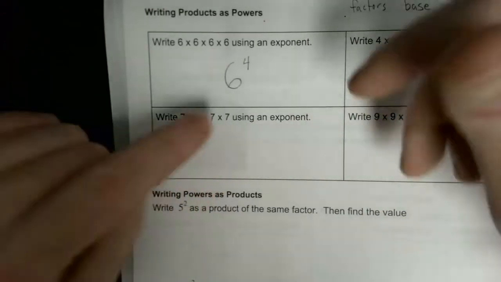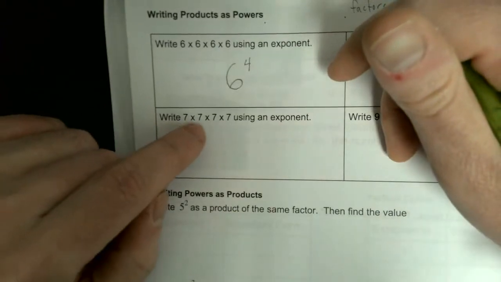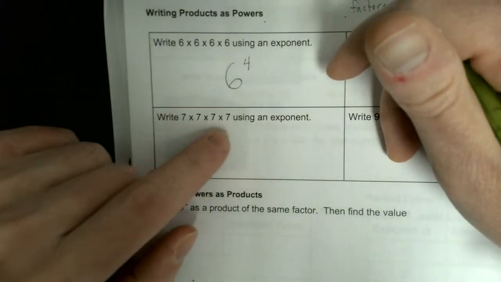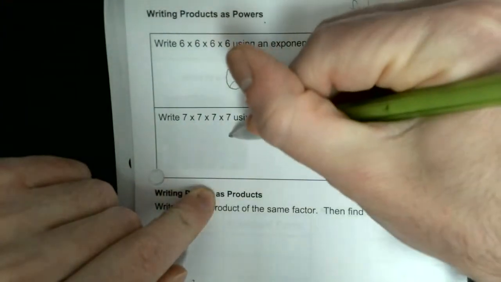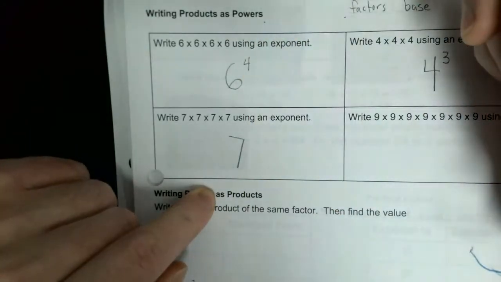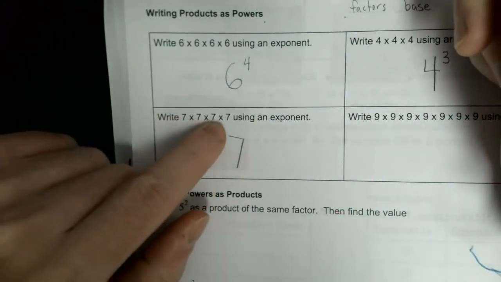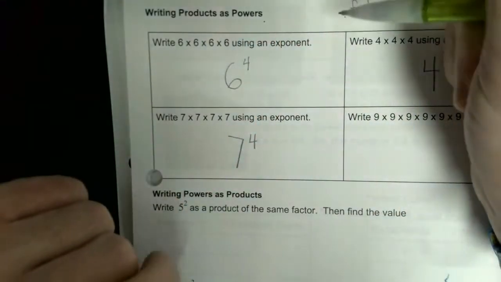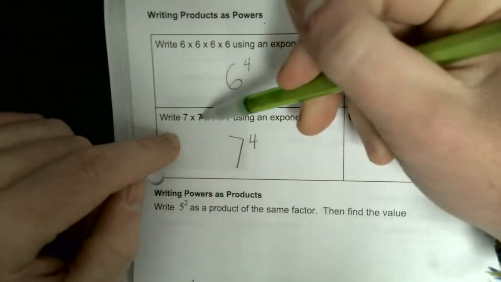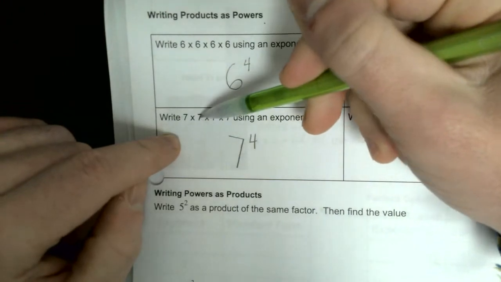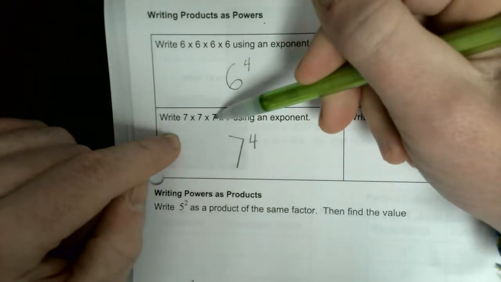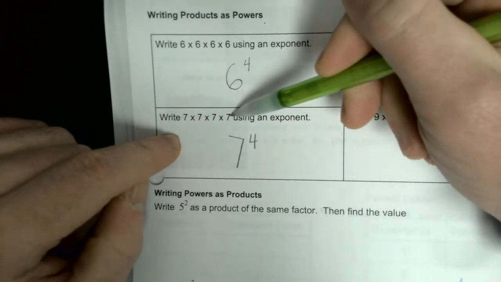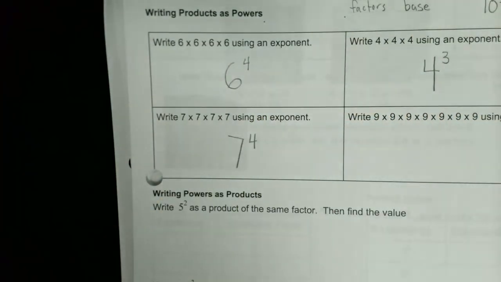All right, this next one here, 7 times 7 times 7 times 7. That means the base is 7. That's the number being multiplied, and we're multiplying it 1, 2, 3, 4 times. 7 to the 4th. Now again, that's a pretty big number. 7 times 7 is 49. Then to multiply that again by 7 would be, I think, 343, and then you'd have to multiply that by 7. So that's going to be about 2000. So again, these numbers get real big real quick.